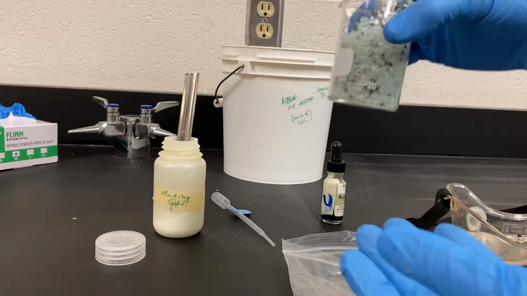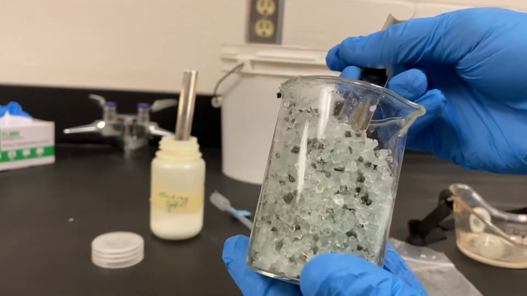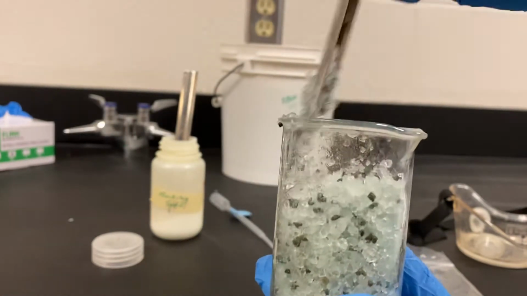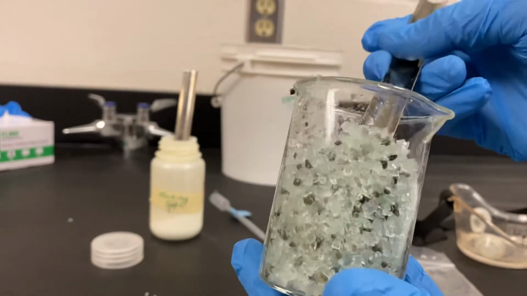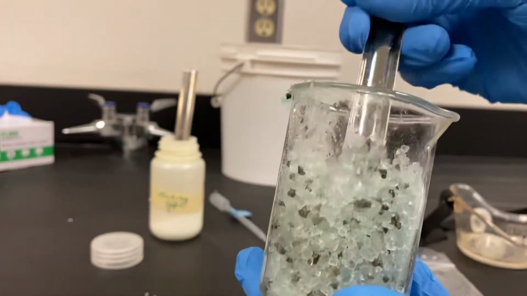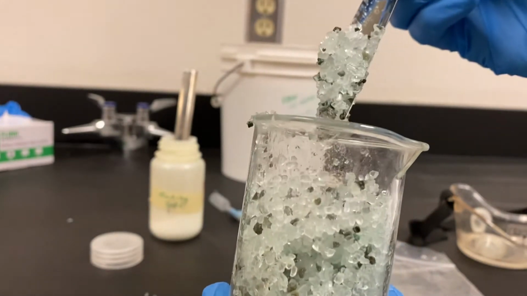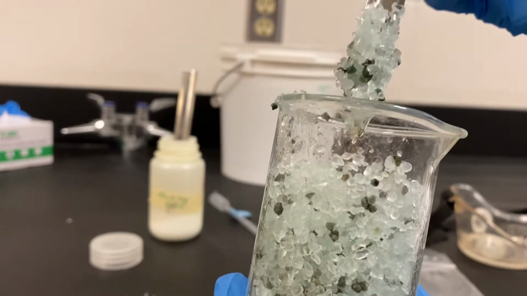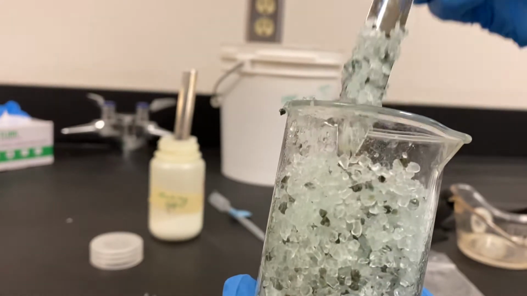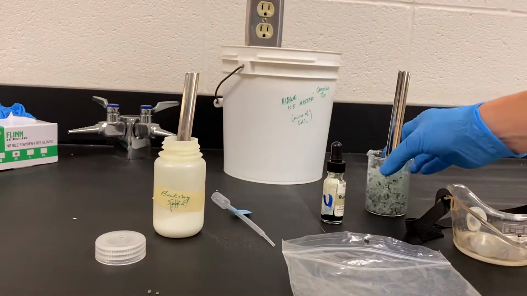Substance B, this is road salt. You might use this on your sidewalk or driveway if it's really slippery to help melt the snow or ice. So I'd like you to take the physical properties of this road salt. Stop the video if you need more time.